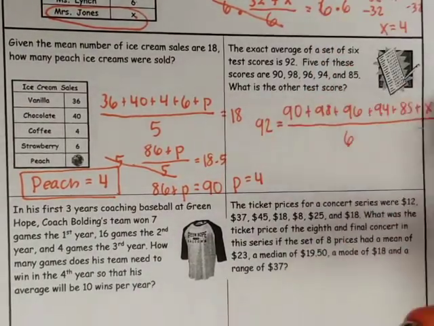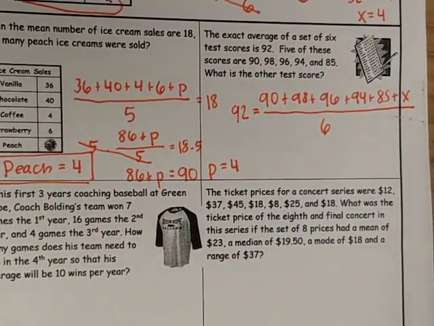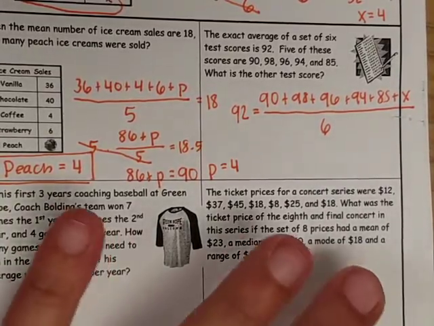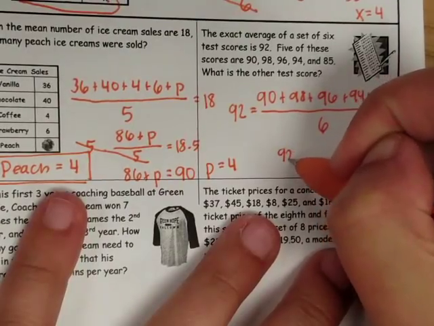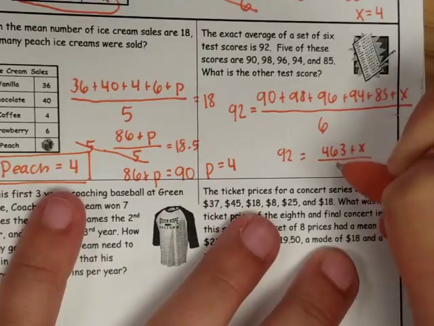And I'm going to put that over here because I ran out of space over here. So 90 plus 98 plus 96 plus 94 plus 85 is 463. So 92 equals 463 plus X all over 6.